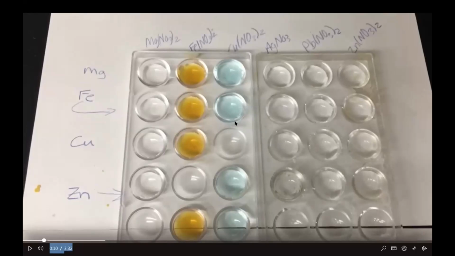This is on a white background because the iron nitrate starts out as like a brownish color. The copper nitrate starts out as a bluish color. So pay attention to the fact that those start out in those colors. All the other solutions, magnesium nitrate, silver nitrate, lead nitrate, zinc nitrate, those solutions are colorless to start.